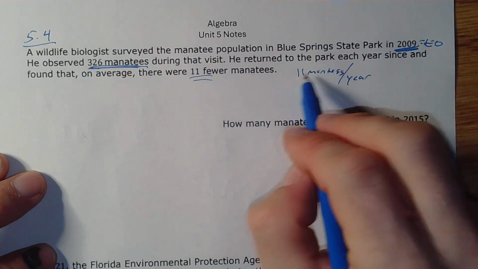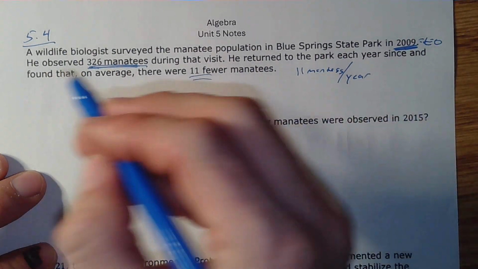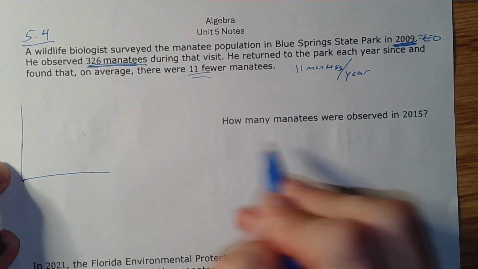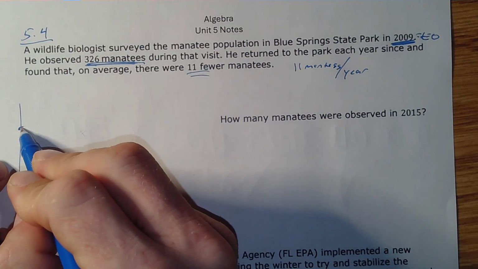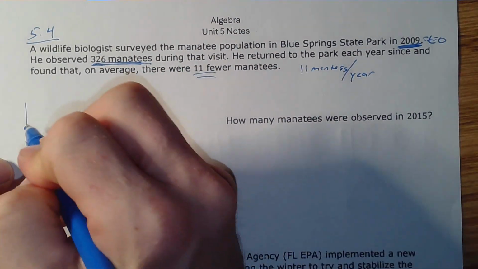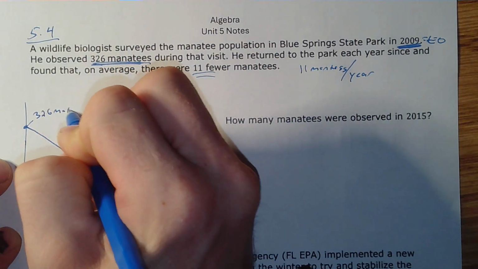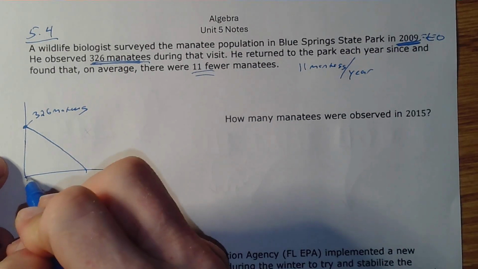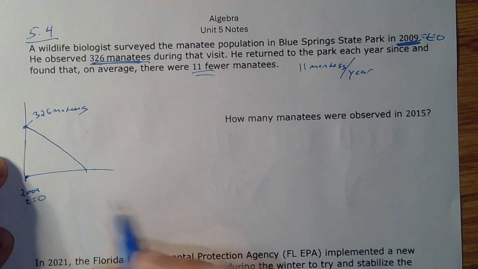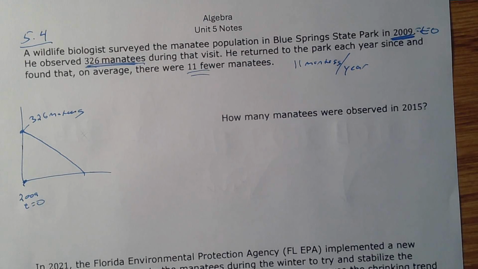So you can put that in terms of mathematics, right? So I'm gonna make up a little real quick drawing here. I start with some number and then it goes down, okay? Because it's a negative slope. And so I started with 326 manatees, okay? And this was in 2009. So that's time 0.